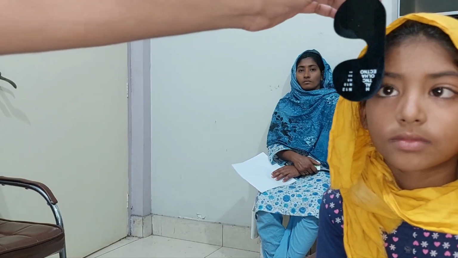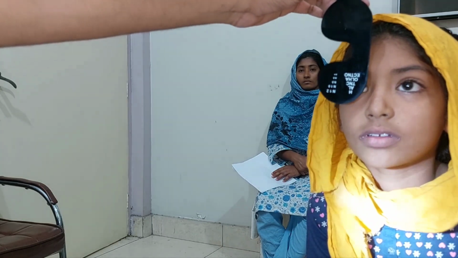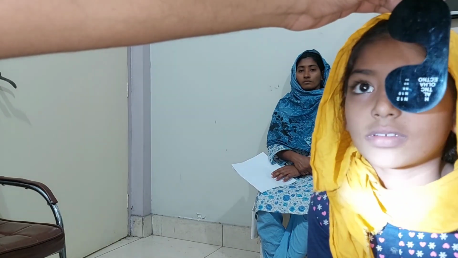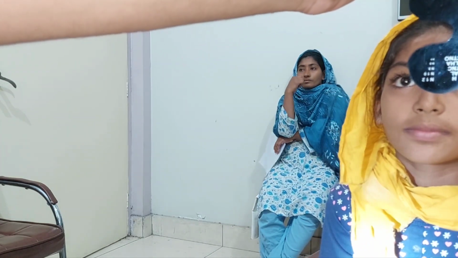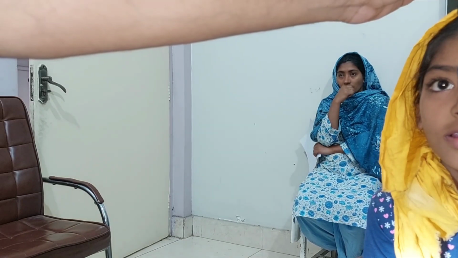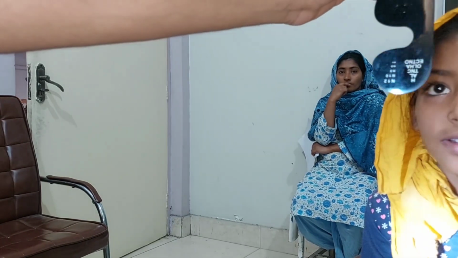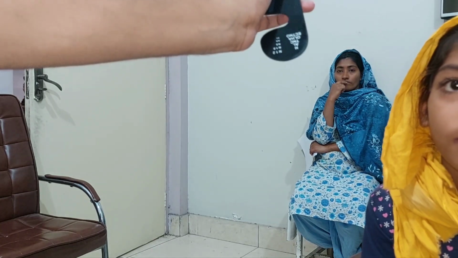Sir, do it again. You see, when you cover the right eye, the left eye is straight. But when you alternate, the eye is coming from up to down. So what is the differential diagnosis that comes to your mind? Which is the condition in which the eye comes from above down? You have differential diagnosis of DVD, inferior oblique overaction and hypertropia.